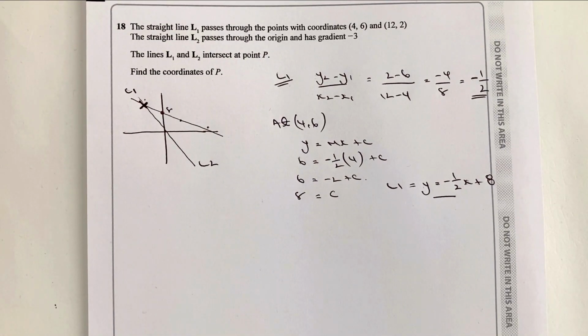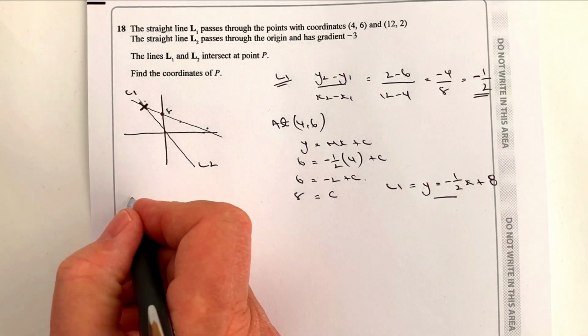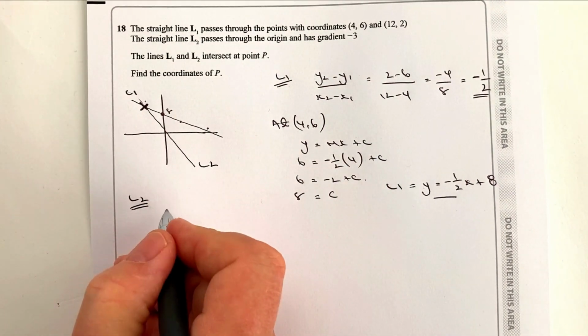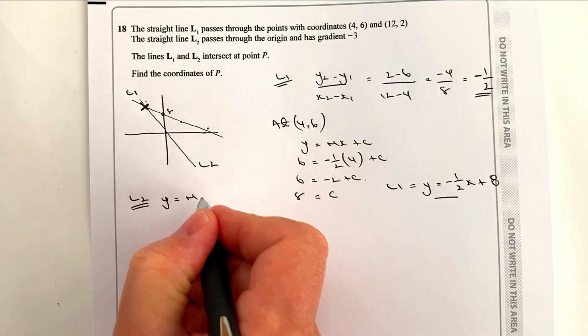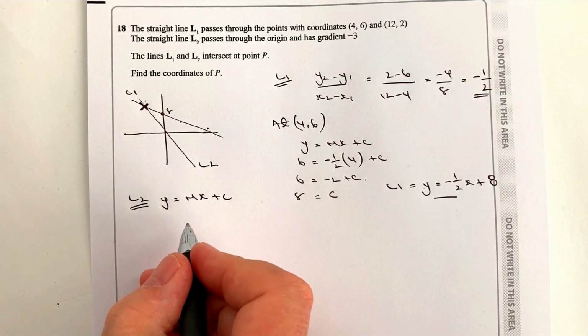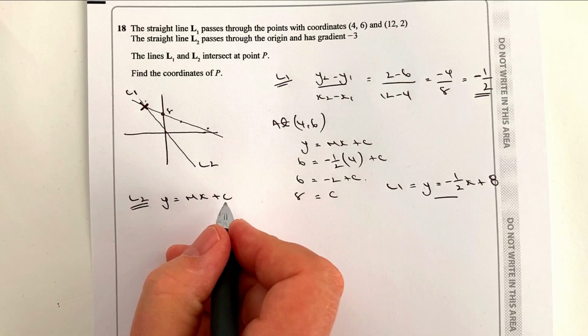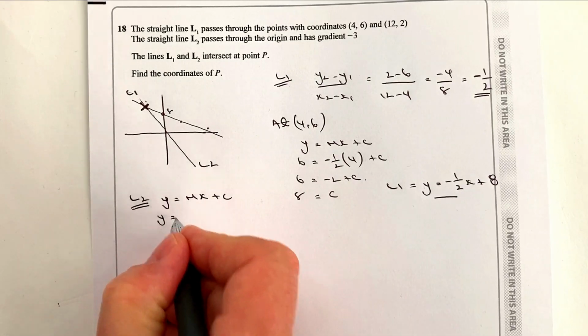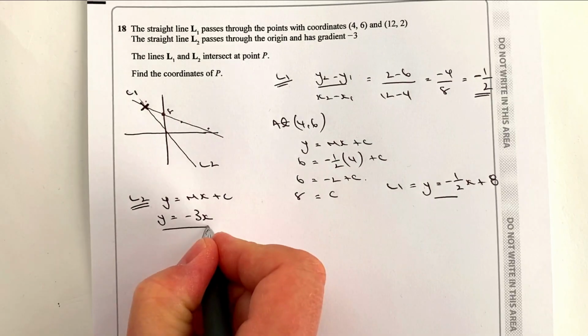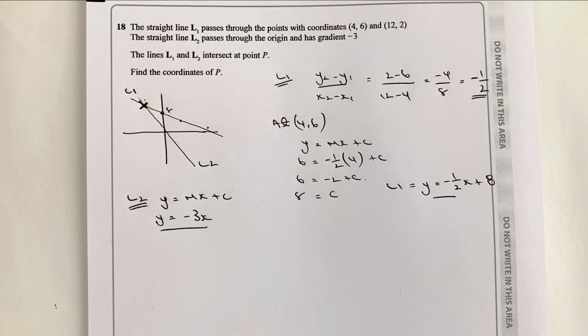Well, it tells us it's got a gradient of minus 3, so actually it's fairly straightforward. L2 is going to be y equals mx plus c. It's got a steeper gradient and its c-intercept is going to be 0, so y equals minus 3x. So I now know what L1 is and what L2 is. However, we're being asked to find out where the lines intersect. Well, at the point where they intersect, they both equal y. The coordinate of y is going to be the same for both of them.